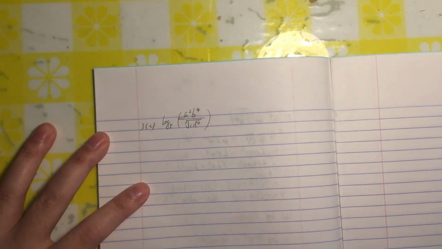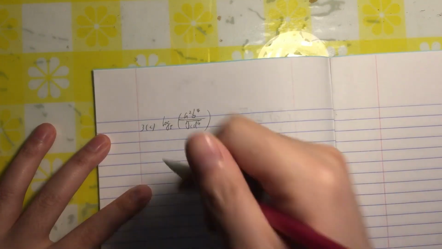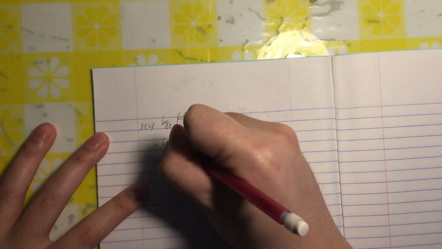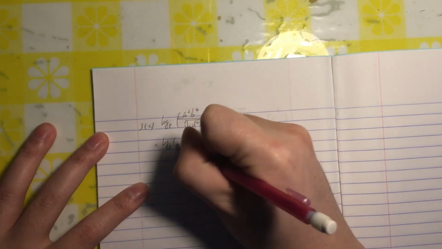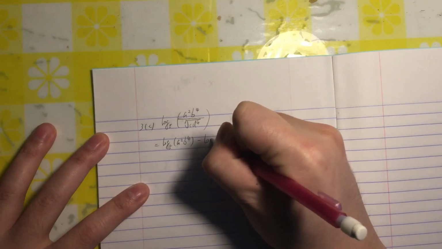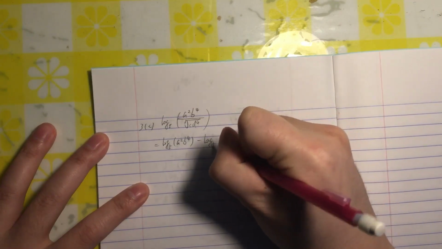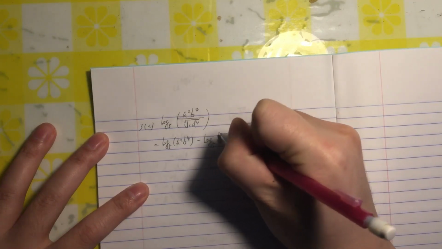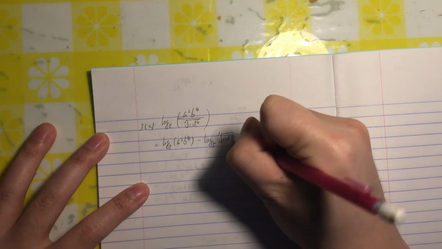Let's expand this expression. First of all, I can convert division to subtraction. Write this as log base 5 of a squared b to the power 4 minus log base 5 of cube root of cd to the power 4.